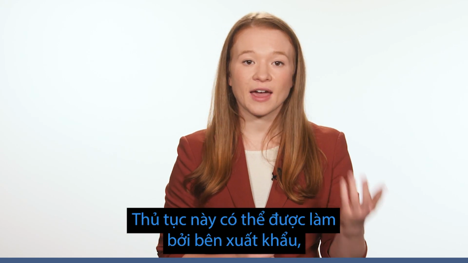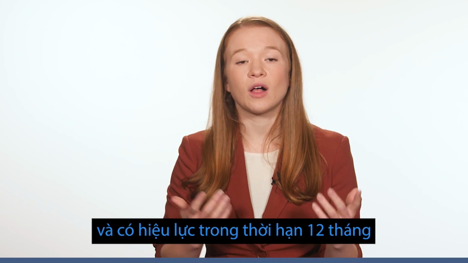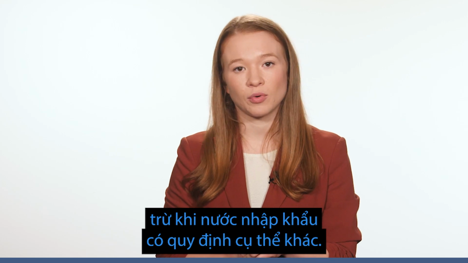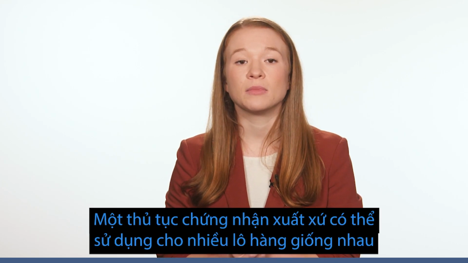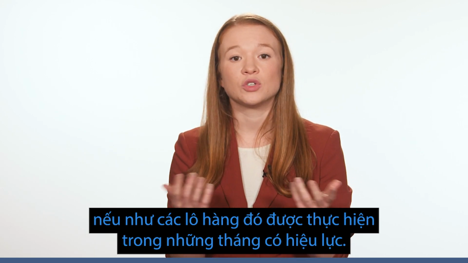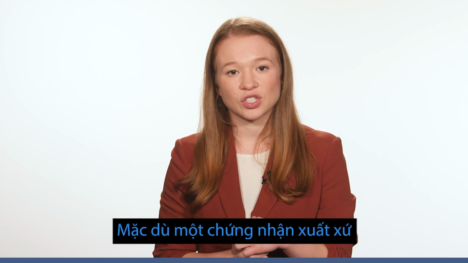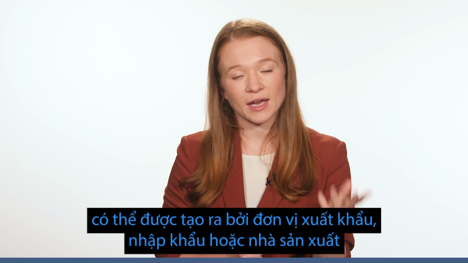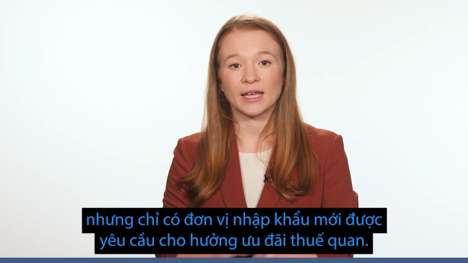This can be done by the exporter, importer, or producer and is valid for a period of up to 12 months after the date it is issued, unless otherwise specified by the importing country. A certification of origin can also apply to multiple shipments of identical goods so long as all shipments are made within the 12 months that it is valid. Although a certification of origin can be completed by an exporter, importer, or producer, only the importer can claim preferential tariff treatment.